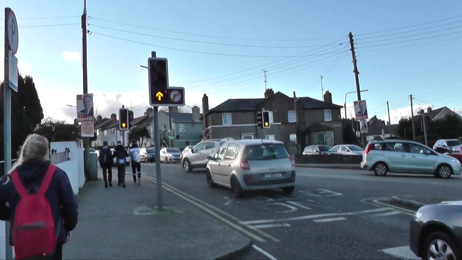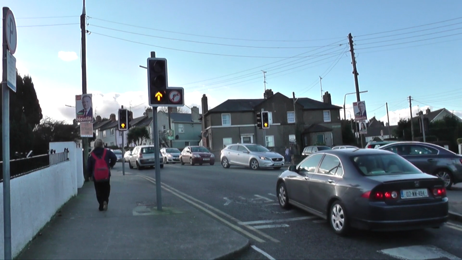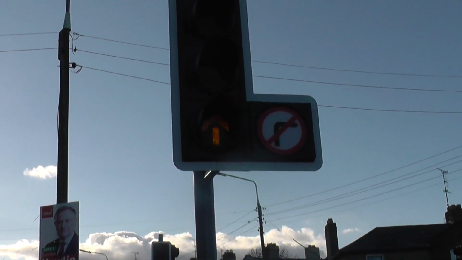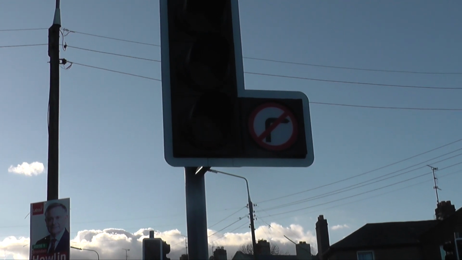Another question then that's important to know the answer to is: what does the flashing amber arrow light mean? If you see this particular traffic light, which is flashing amber but pointing in a certain direction, that means you can go in that direction, but only provided there's no traffic on the right or on the adjoining road up ahead.